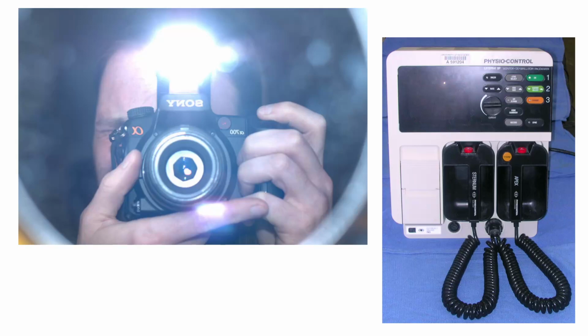But a heart that's in fibrillation is doing lub, lub, lub, lub, lub, lub. It's like a misfiring engine. It's just not pushing blood anywhere. It's typically fighting against itself, and no amount of CPR is going to fix it because it's an electrical problem.